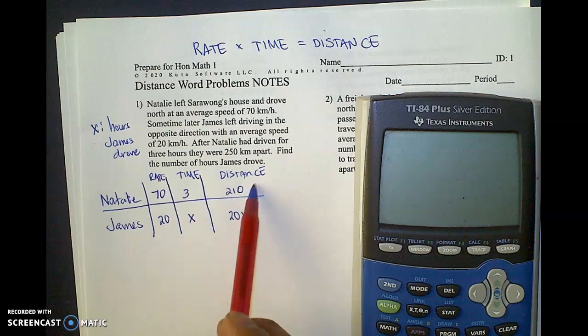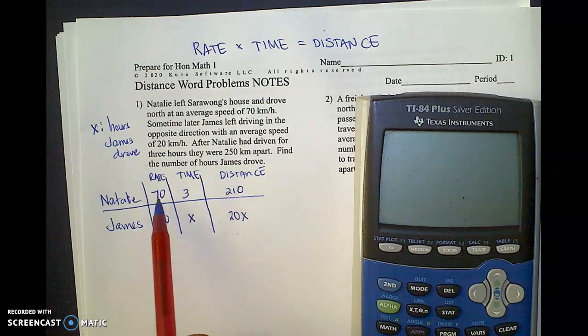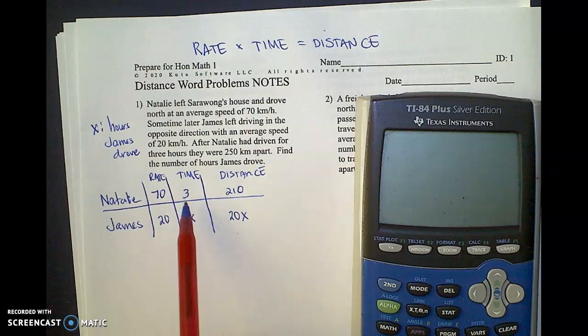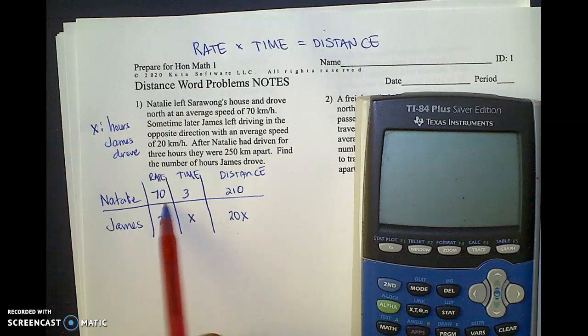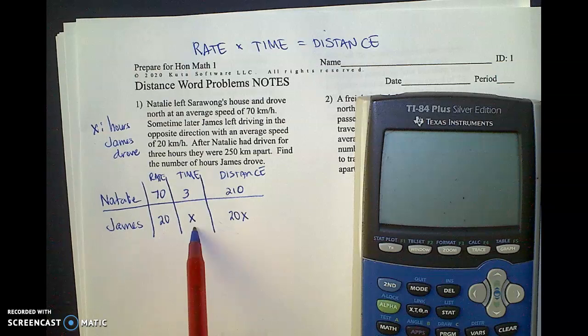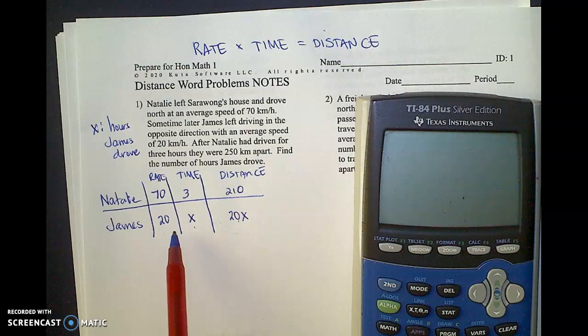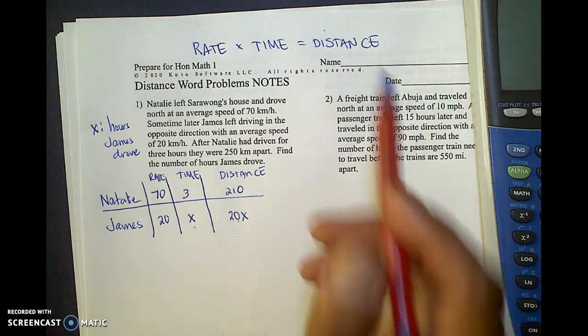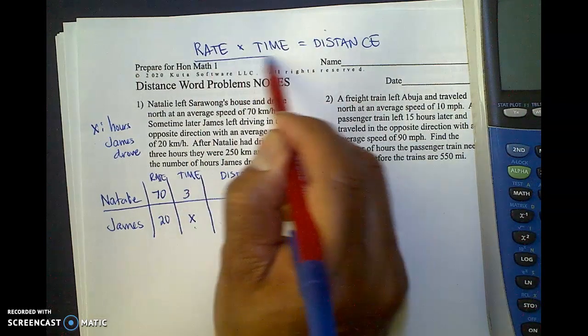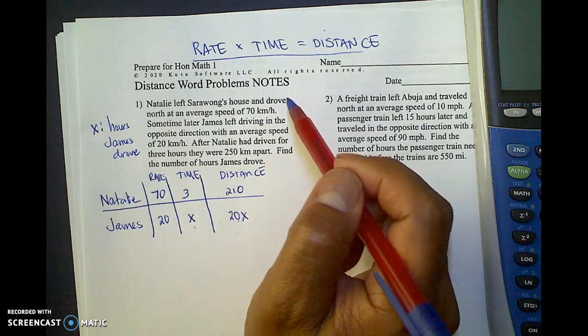Now you may be wondering, where did these 2 entries come from in the distance column? Well, if you look at the rate and the time value, when I multiply those together, 70 times 3 is 210. 20 times x is 20x. Now you may be wondering, so why did I multiply those? How did I know I have to multiply those? Well, if you recall, when we started off this video, I said we're going to be using this rate times time equals distance formula. Okay?